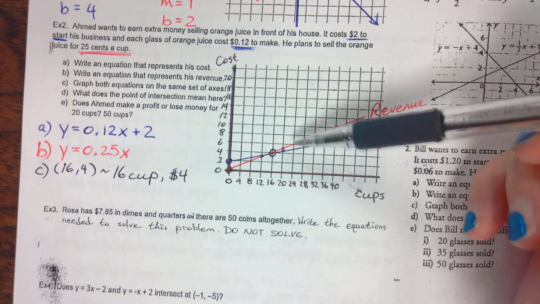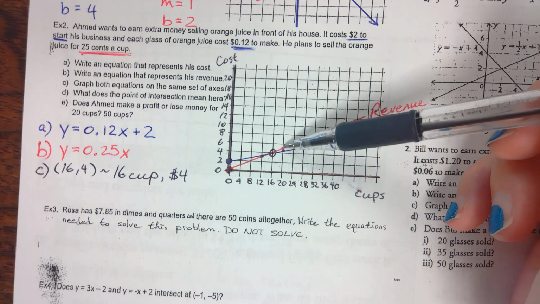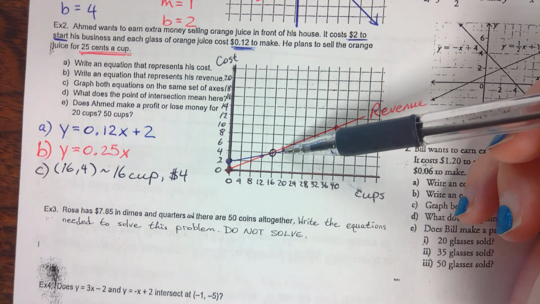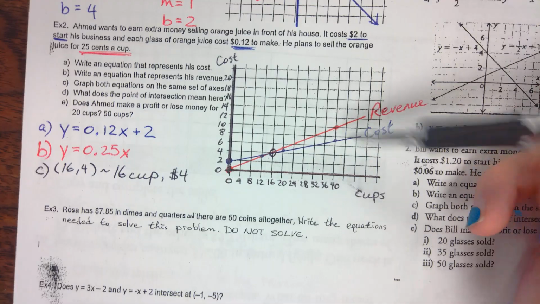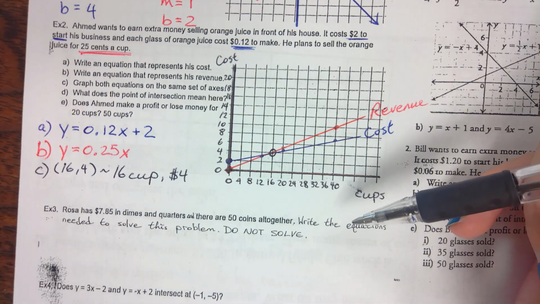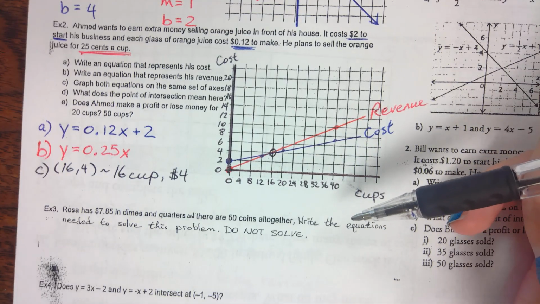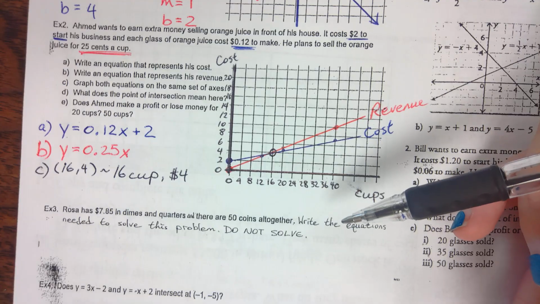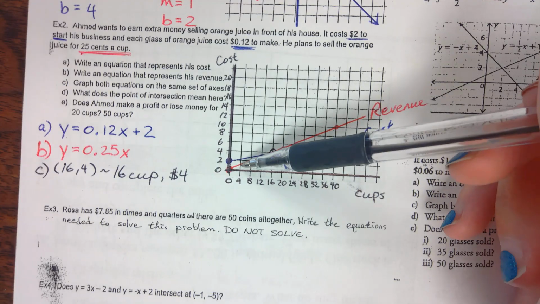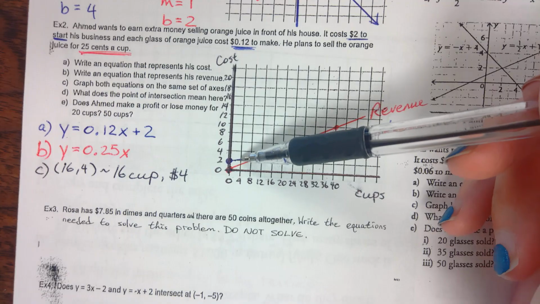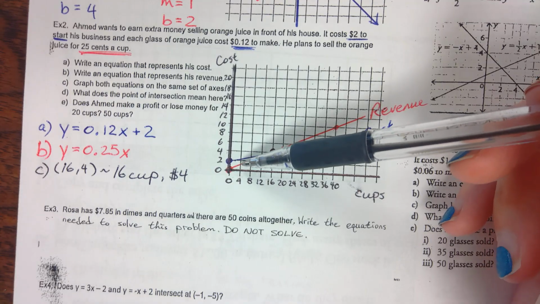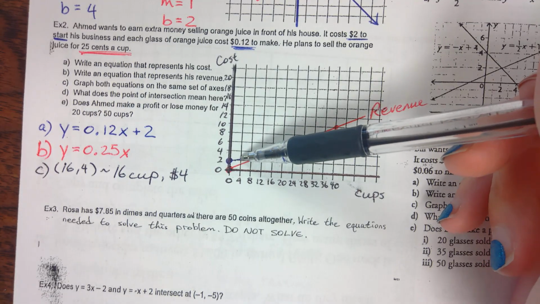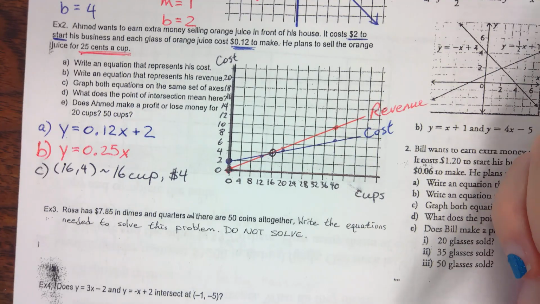Right. Okay. The red line is higher than the blue line, which means your revenue is higher than your costs. Okay. A little business right there. What if the orange juice is really bad and I can only sell 4 cups? So at 4 cups, who says I'm losing money? Yeah. Okay. Because your cost is higher than your revenue.